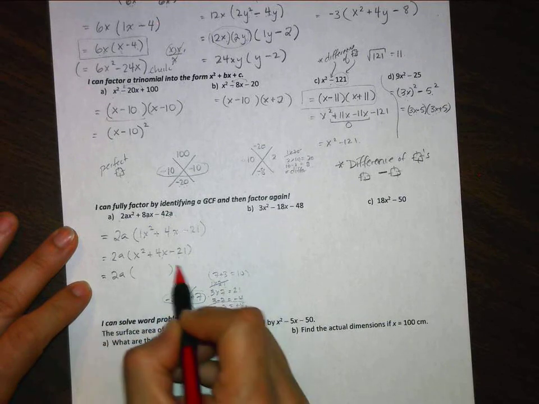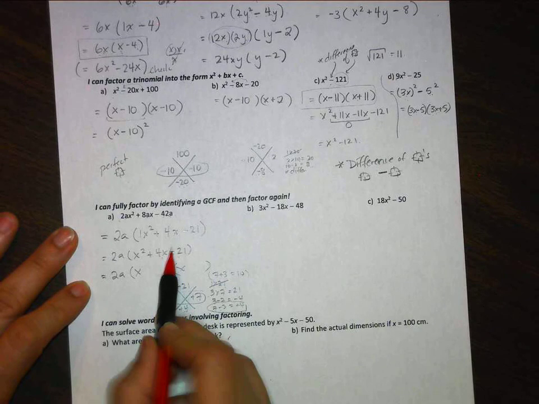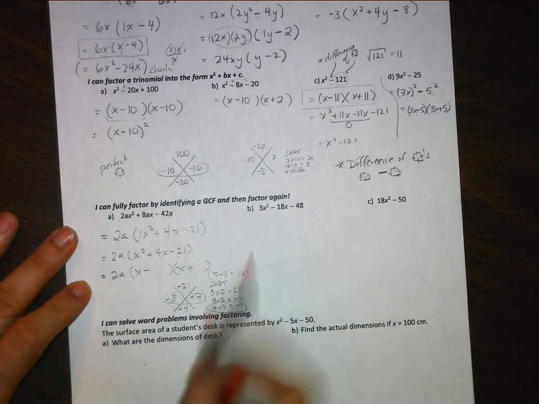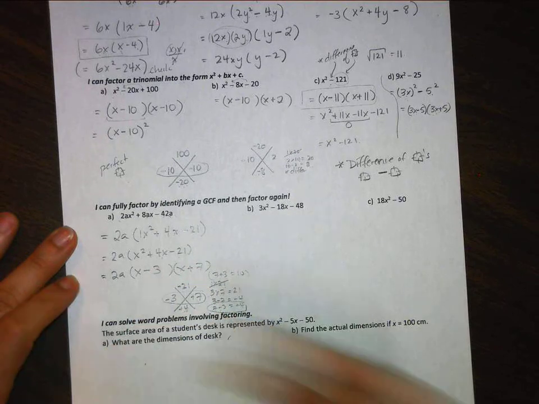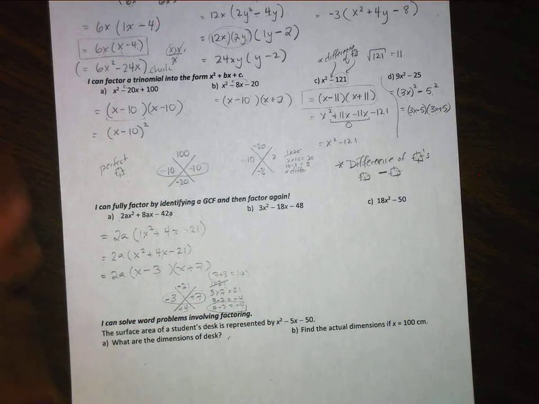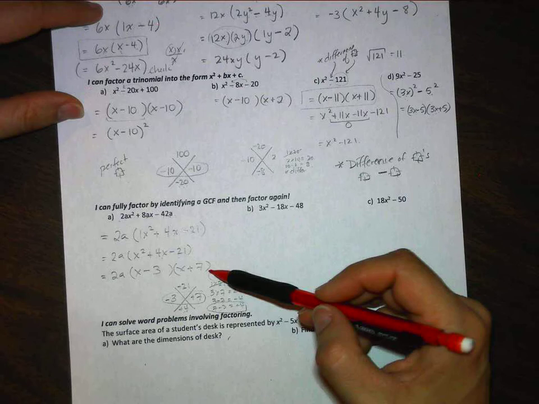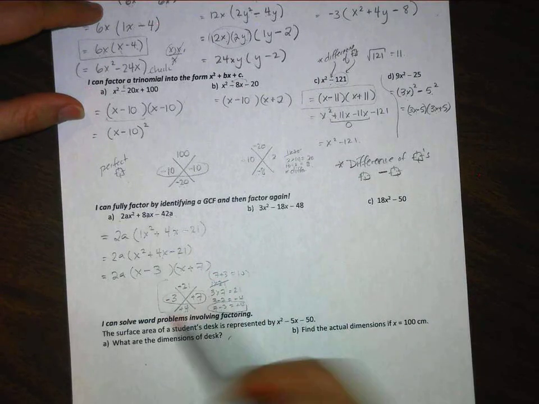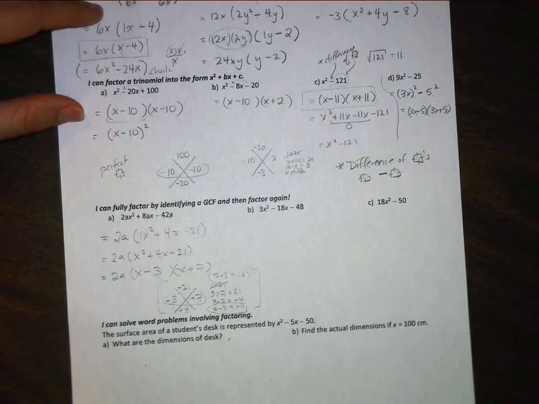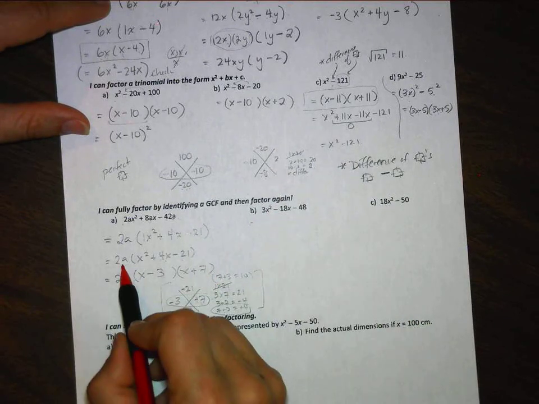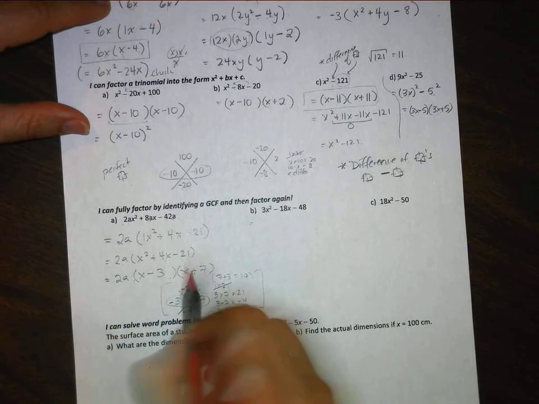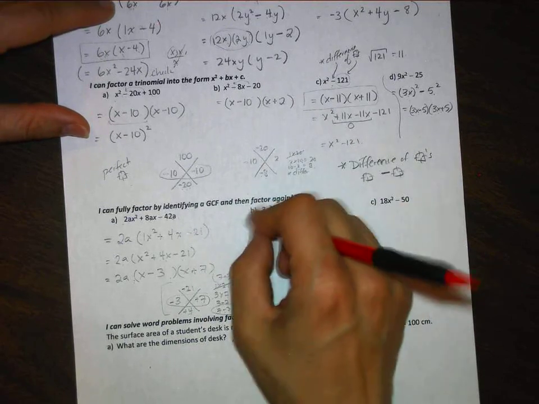But now this is factoring a trinomial. So we have an x and an x. We know that they're opposite signs. And the bigger number is going to be positive, and the smaller number is going to be negative, because they need to add up to be a positive value. So this right here is our thinking. All right? And this is the final answer. So I common factored, and then I trinomial factored. That's what I'll call it.